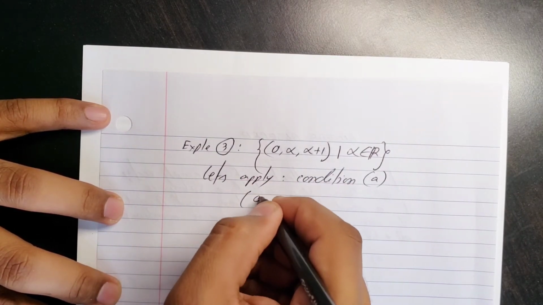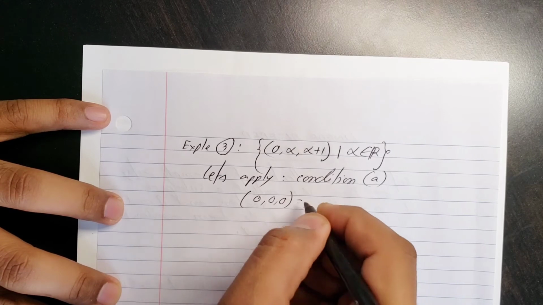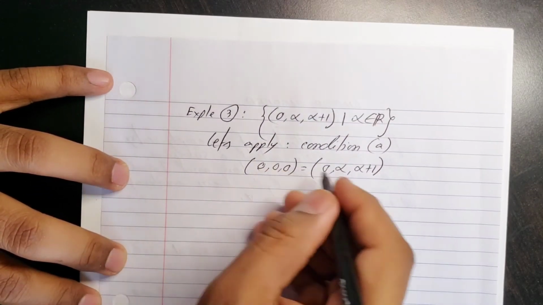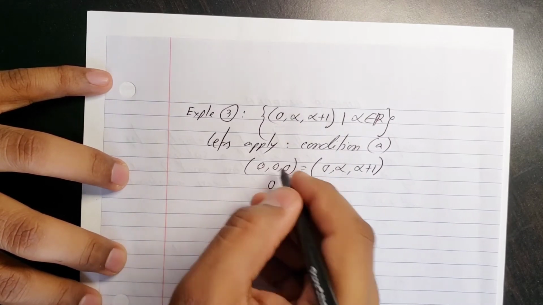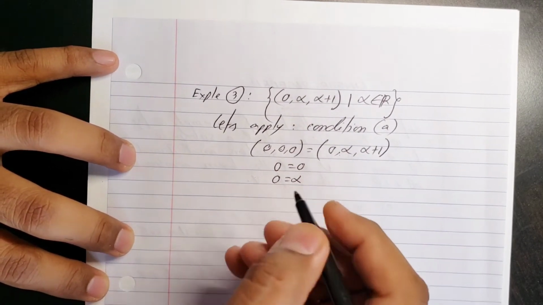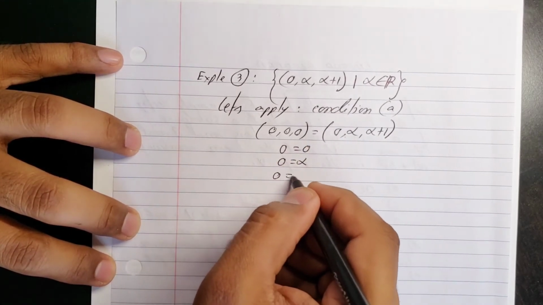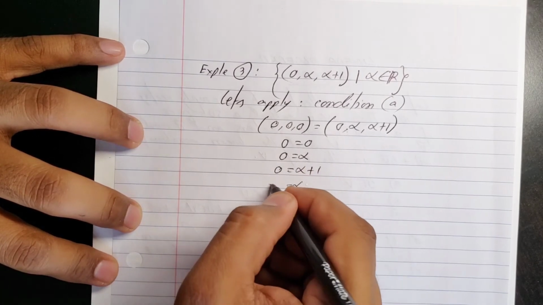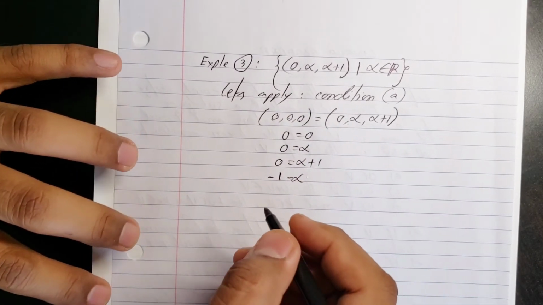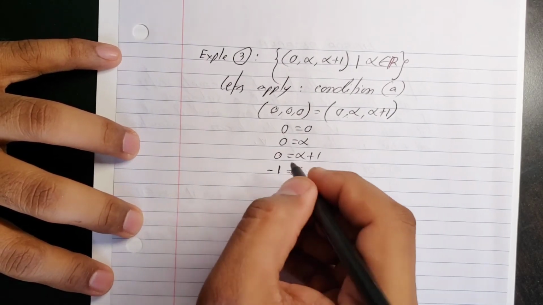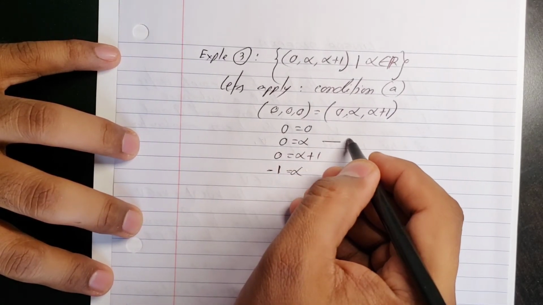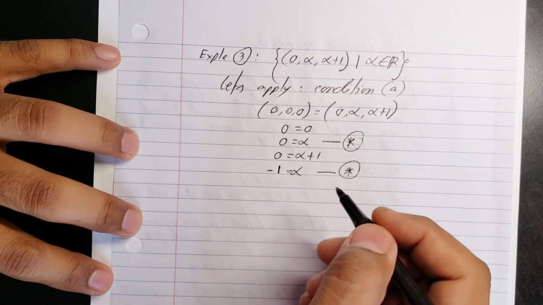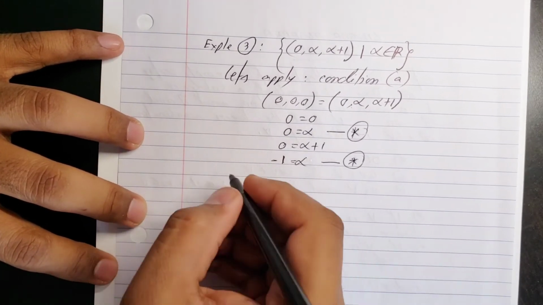We have 0, 0, 0 equal to 0, alpha, alpha plus 1, right? So you have 0 to 0, which is fine, 0 to alpha, alpha, and another 0 to alpha plus 1. So that means alpha is negative 1, and you have the alpha 0, and alpha minus 1, which cannot be true.